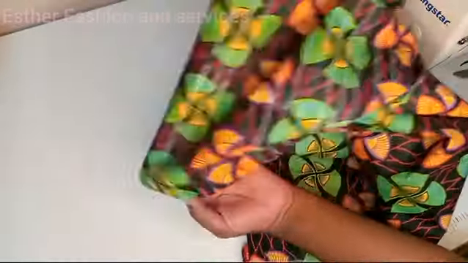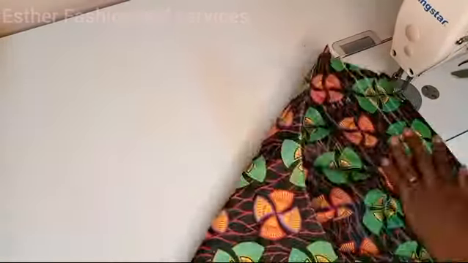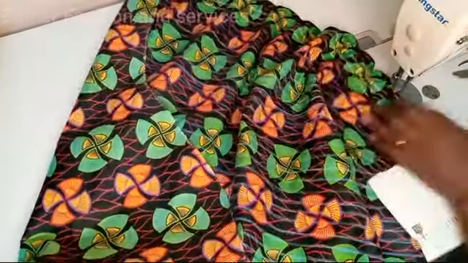So I'm going to stitch the elastic on the dress. I draw the line on it so that you can see clearly what I am doing. These are the lines on it. Can you see? The interval is half inch. So I'm going to stitch like this.